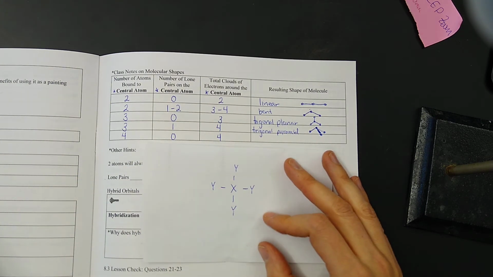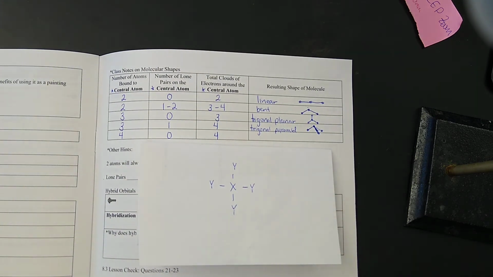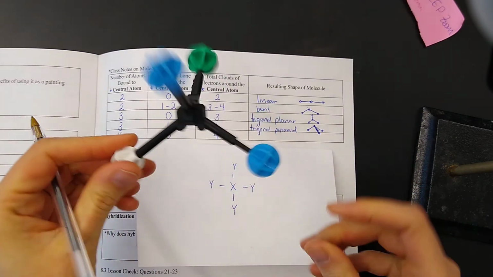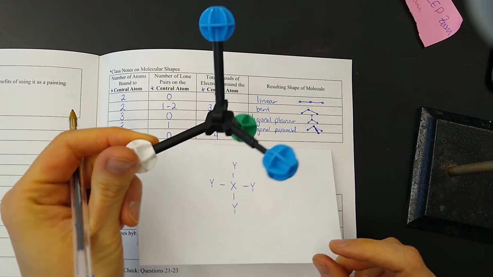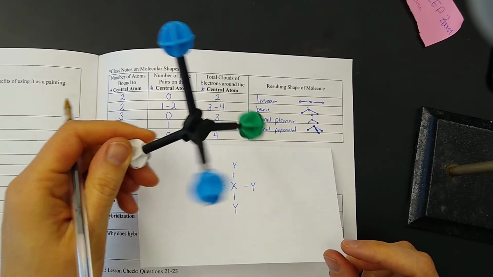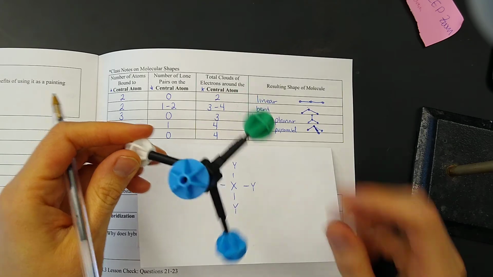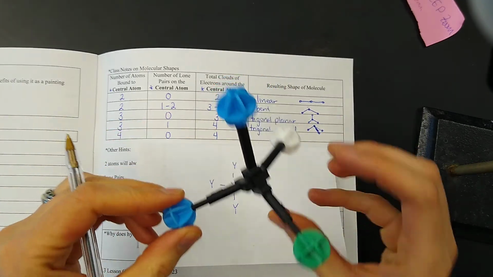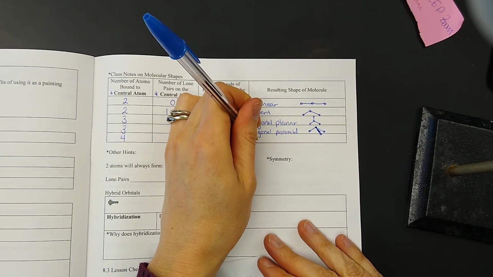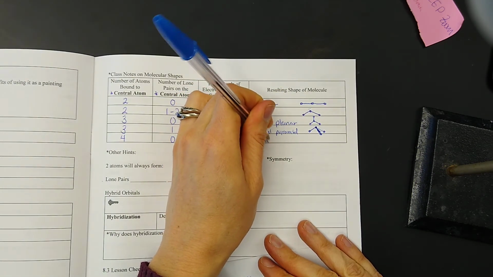What's the farthest apart 4 things can get? Well, that's the tetrahedral angle again, and I'm just going to use the one that I was working with before. This is the tetrahedral angle now with everything visible because all ends actually have an atom on them. So this is a tetrahedral shape. Okay, so the shape of the molecule is a tetrahedral.